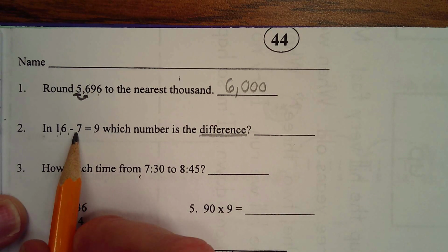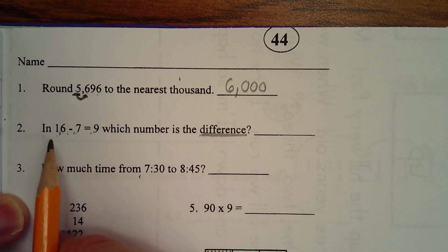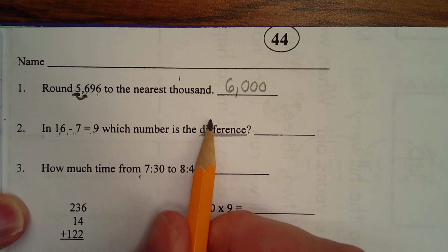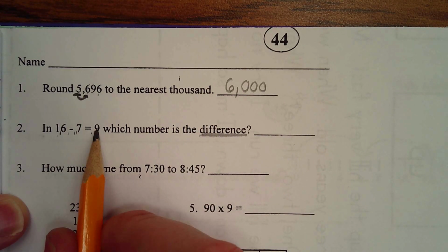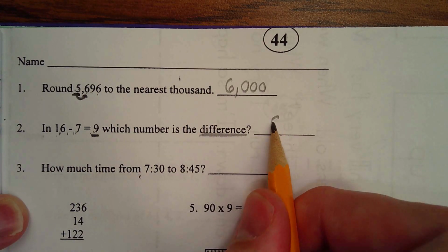16 minus 7 equals 9. Which number is the difference? A weird way to word this question. It wants to know which one of those is the answer: the 16, the 7, or the 9. And the 9 is the difference. The 9 is the answer.